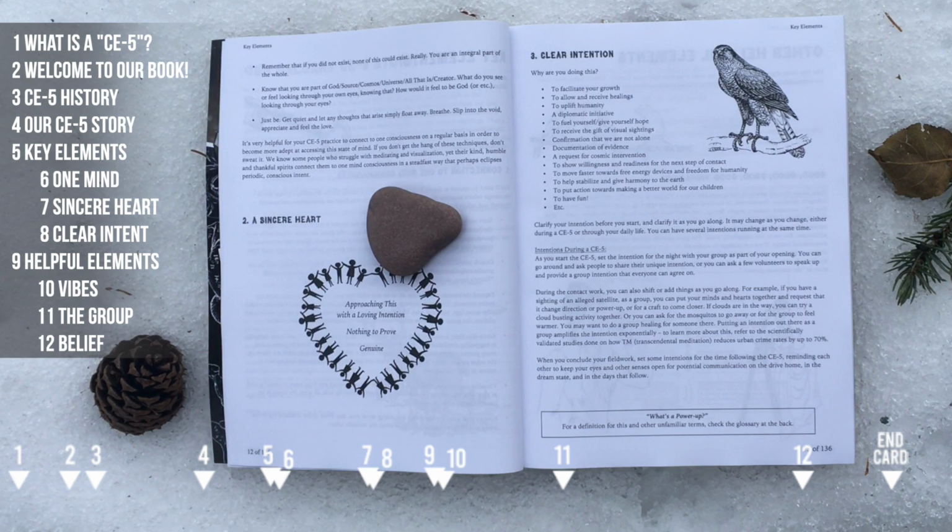2. A sincere heart. Approaching this with a loving connection, nothing to prove, genuine. 3. Clear intention. Why are you doing this?